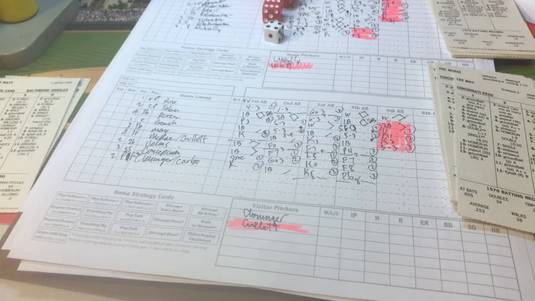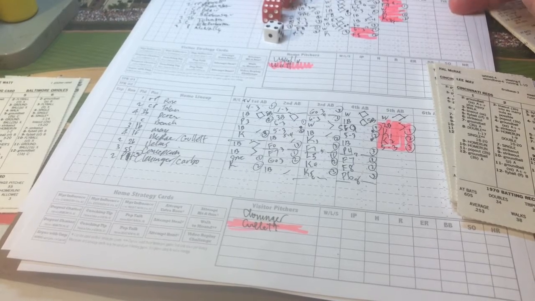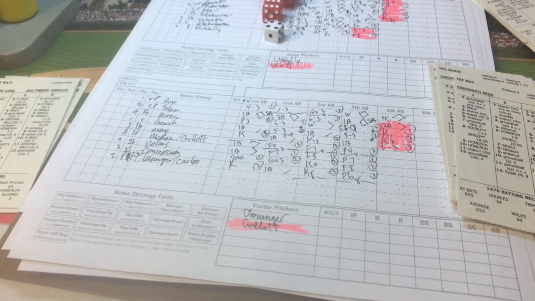And that's all she wrote for the 1970 World Series. Baltimore wins it 4-2. They beat the Reds in this game by a score of 6-4. And McNally's going to get the win, and Tony Cloninger gets the loss.